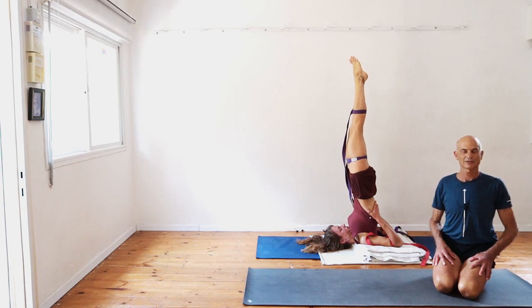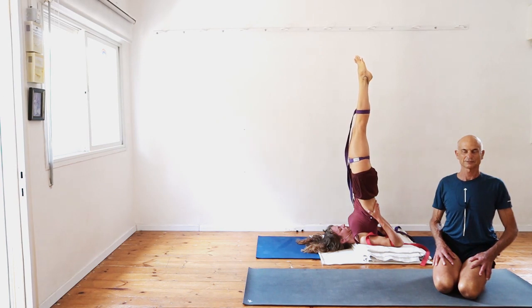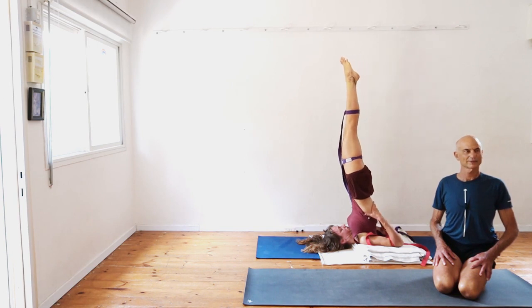So again, we'll not have much time to stay in this pose. But if you really want to stay longer, you can do so. And join us later for Shavasana. You only stay 2 more minutes.